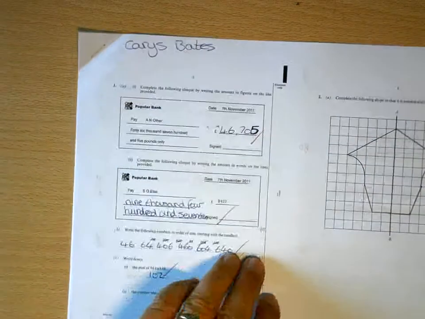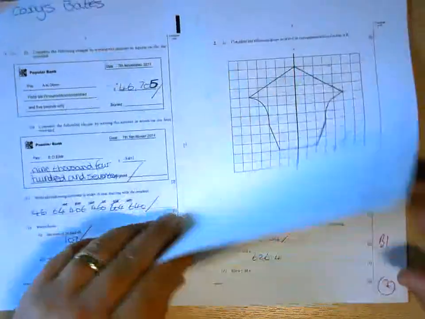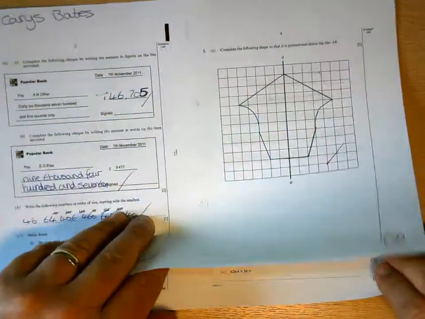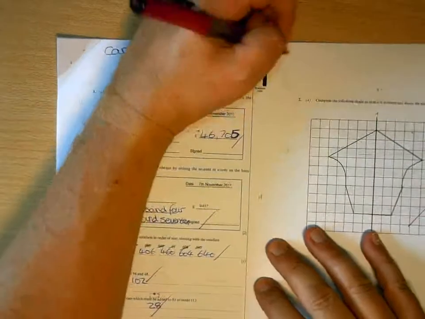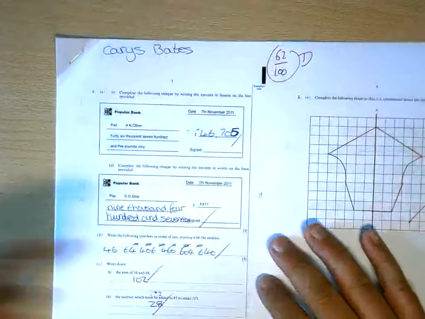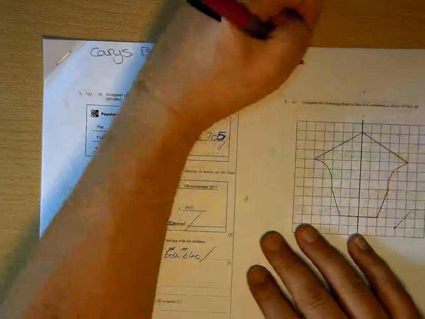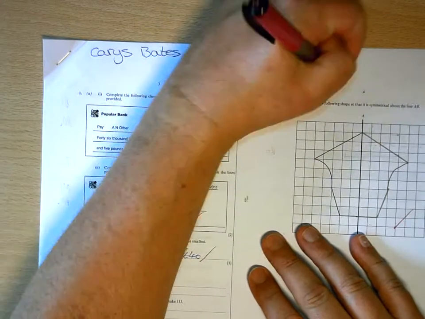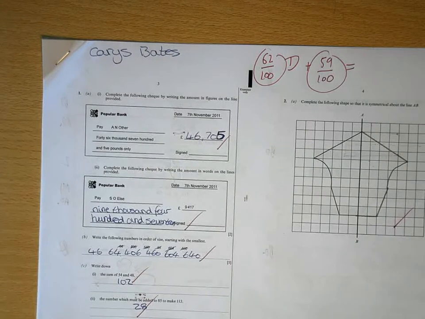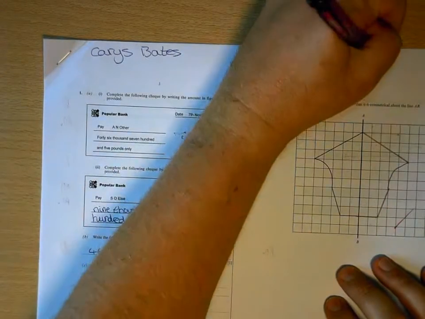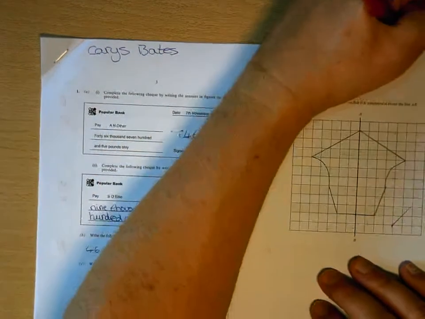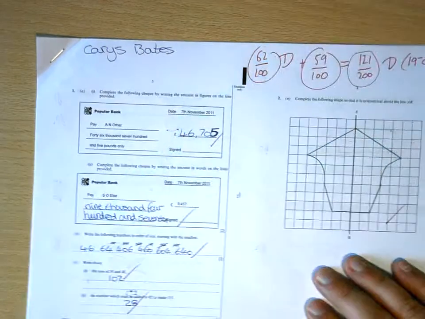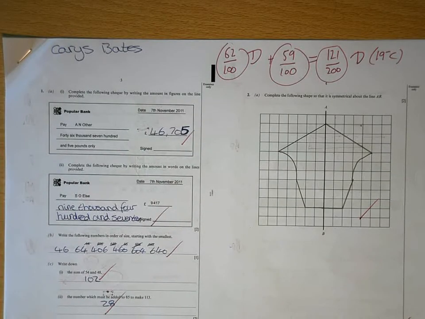Right then, Carys, for you we have got 7, 13, 20, 31, 35, 41, 48, 56, 62. 62 out of 100 is a grade D. In the first paper you got 59. So in total you have got 121, which is overall a D, but it is only 19 marks off a C. Okay, so you're not far off. Not far off at all. Well done.